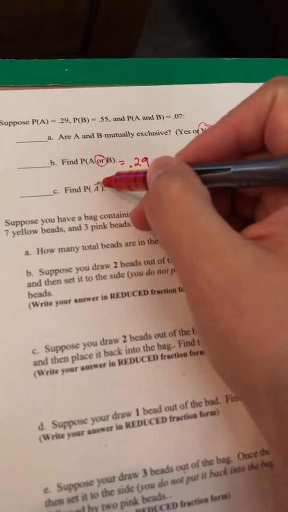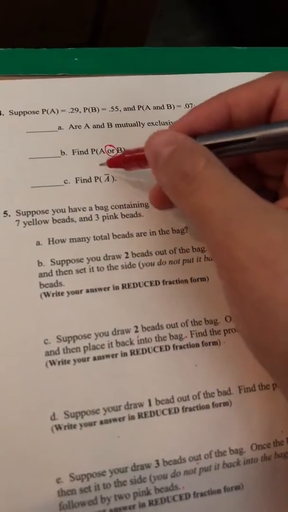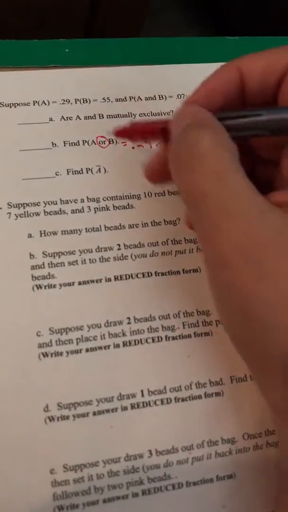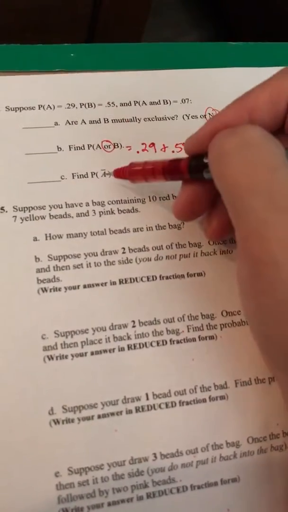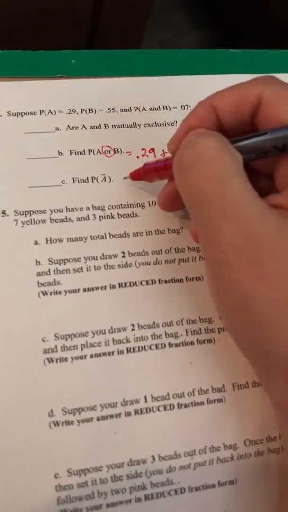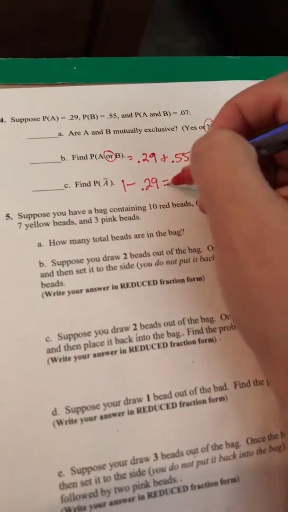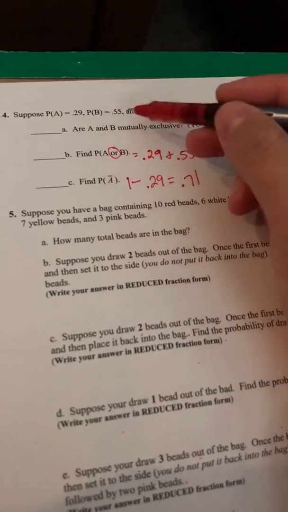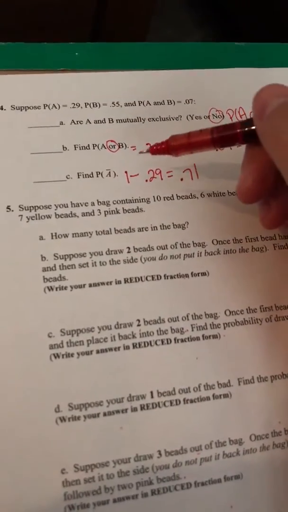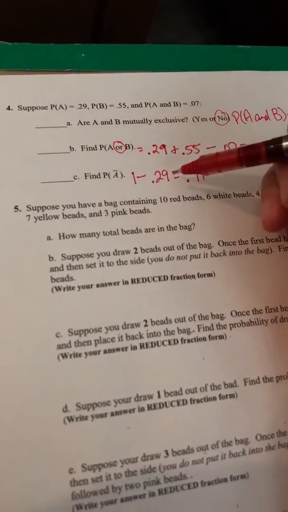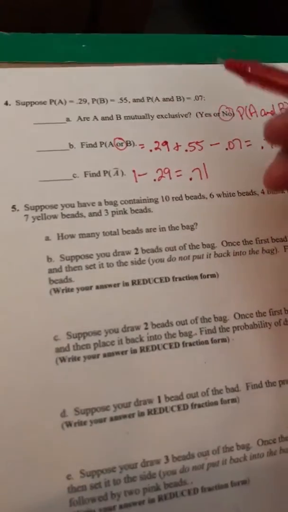Find the probability of A bar, which means the complement of A, so it's basically the opposite of A. If you take the probability of the complement of A and the probability of A, they have to add up to 1, because you can think about it as the opposite. So you do 1 minus the probability of A, which is 0.29, which is 0.71. So the probability of B's complement would be 1 minus 0.55. If you take the probability of whatever you're talking about, so A and the probability of A's complement, then they have to add up to 1.